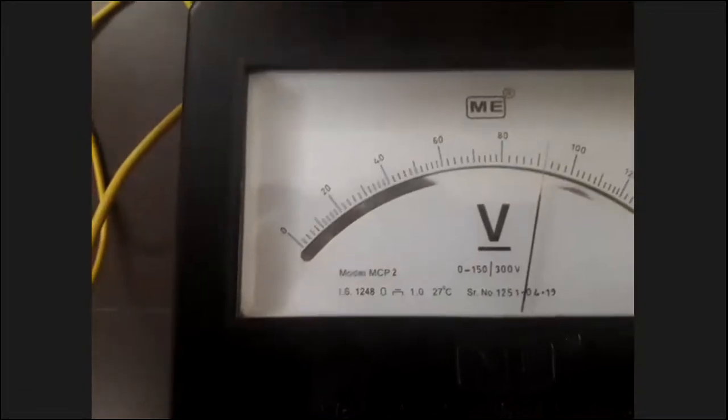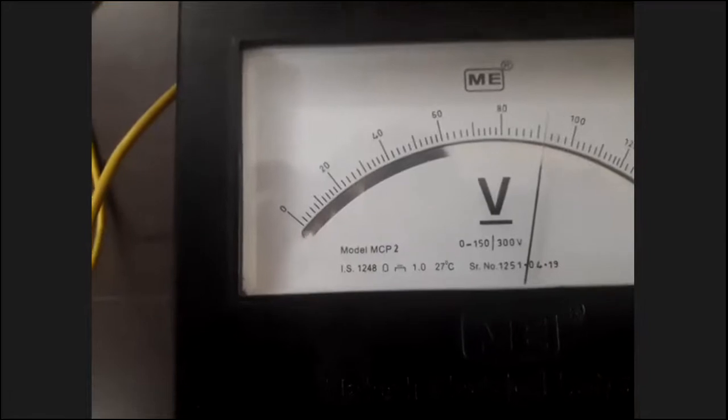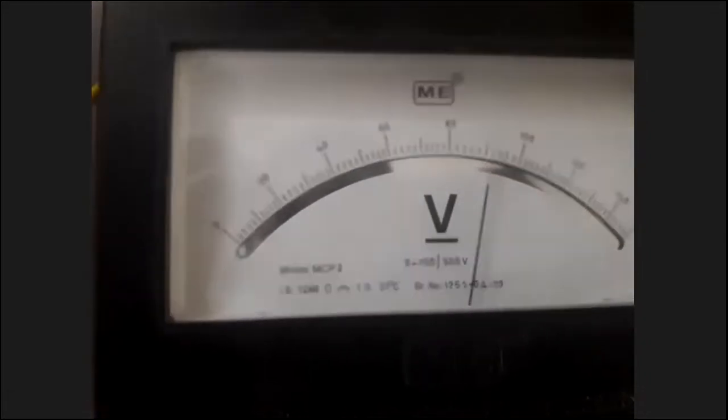Okay, see, the supply voltage can be shown by the voltmeter. Voltmeter ने voltage दाखवले, किती voltage आहे, value of that voltage किती आहे.